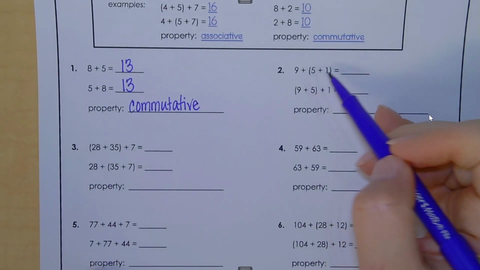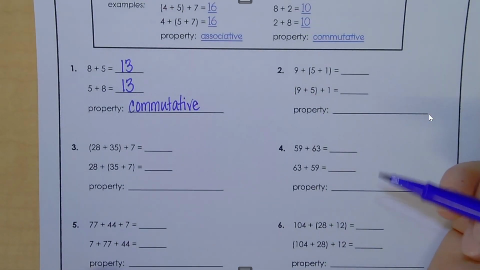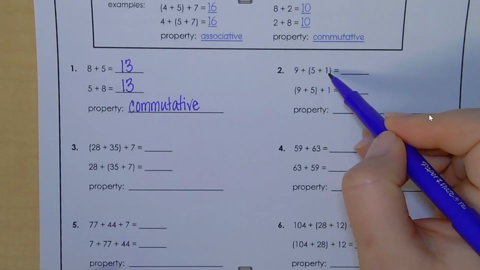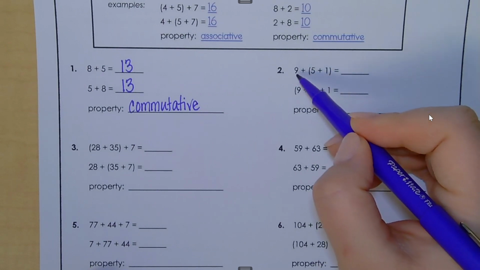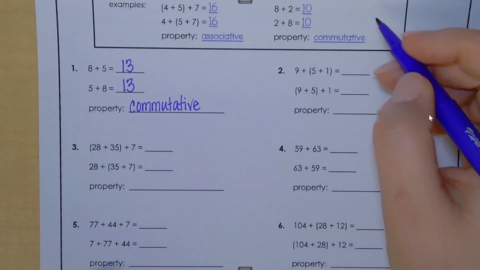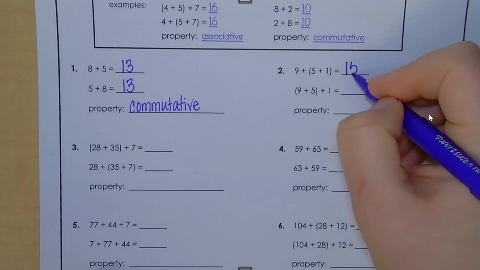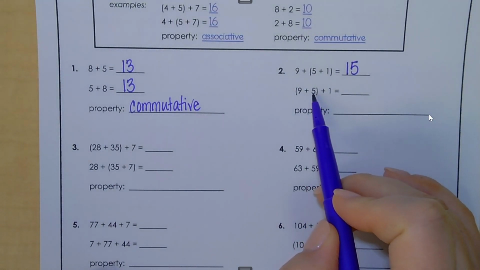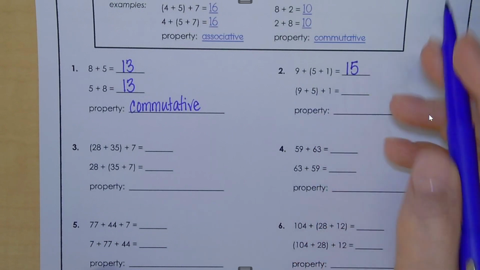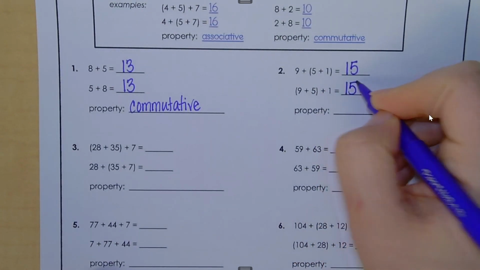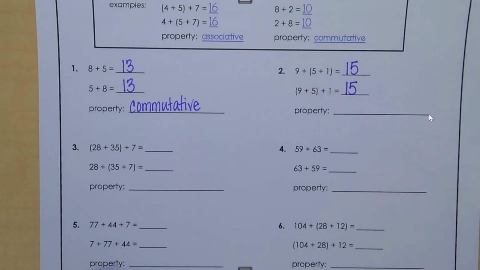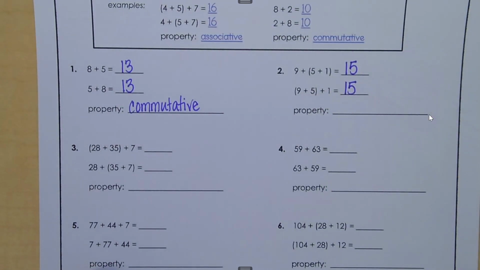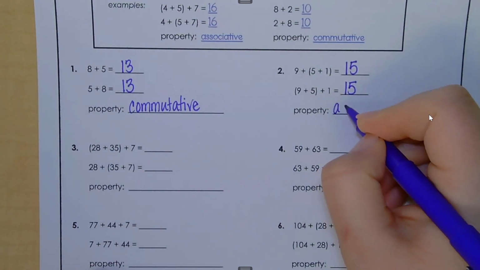Over here, you add what is in parentheses first. So 5 plus 1 is 6, plus 9 is 15. And now we're going to say 9 plus 5 is 14, plus 1 is 15. So we grouped the numbers in different ways, but the sum didn't change, so we used the associative property.